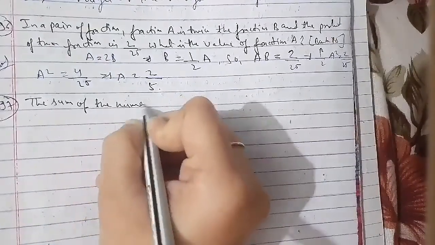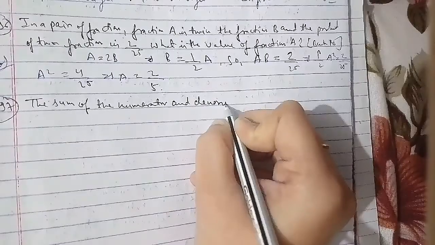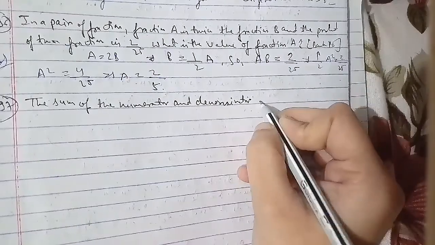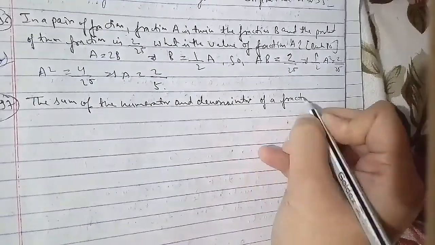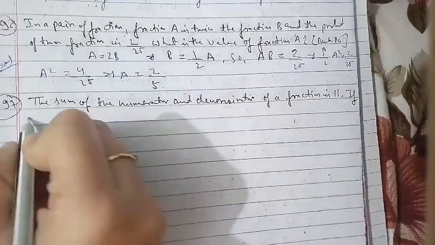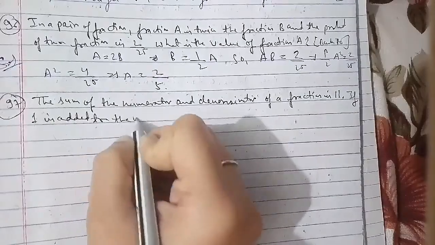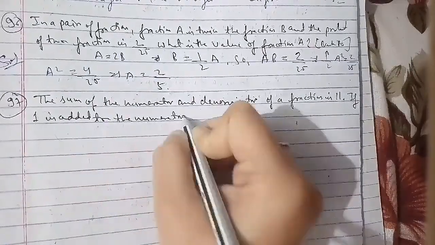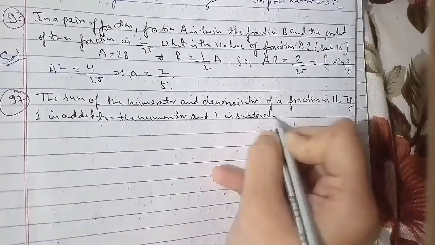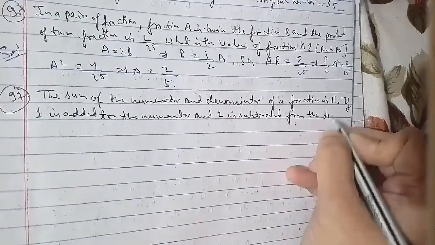Then x plus 1 upon y minus 2 equals 2 upon 3, which gives 3 times x plus 1 equals 2 times y minus 2, so 3x minus 2y equals 7. This is the second equation. Solving 1 and 2, we get x equals 3 and y equals 8. So the fraction is 3 by 8, that we have as an answer.